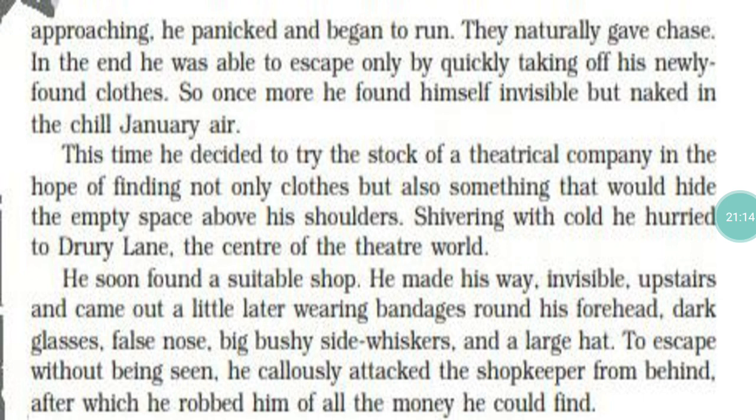See the last paragraph, children. To escape without being seen, he carelessly attacked the shopkeeper from behind, after which he robbed him of all the money he could find. So what did he do with the shopkeeper? As he did not have any money, he attacked the shopkeeper cruelly, carelessly attacked the shopkeeper, and robbed him of all his money. Okay, let's move on to the next paragraph.